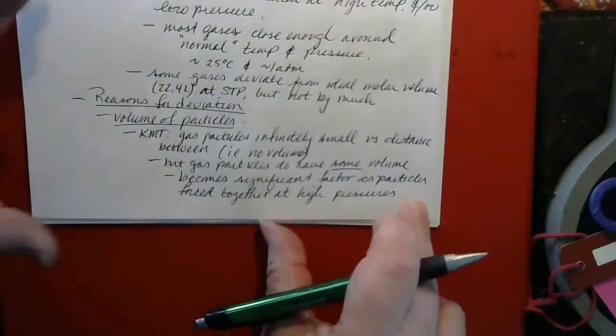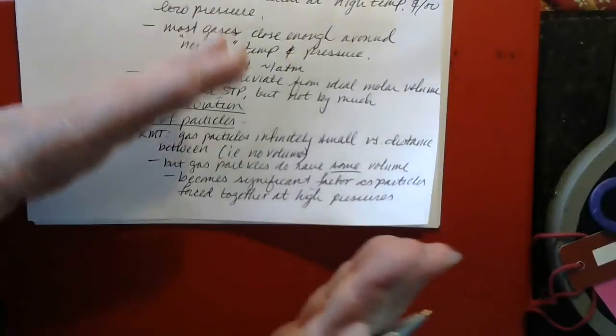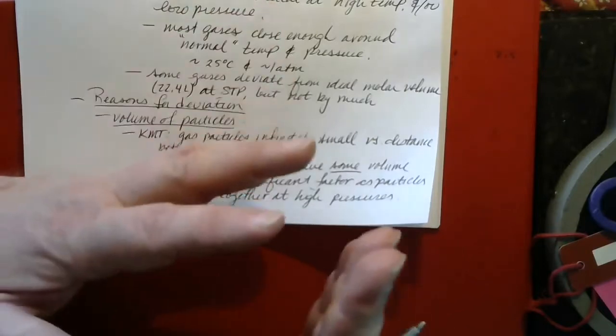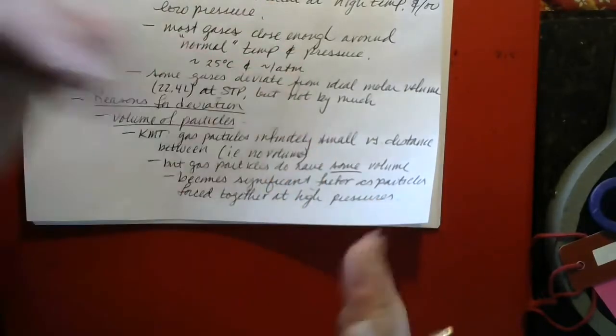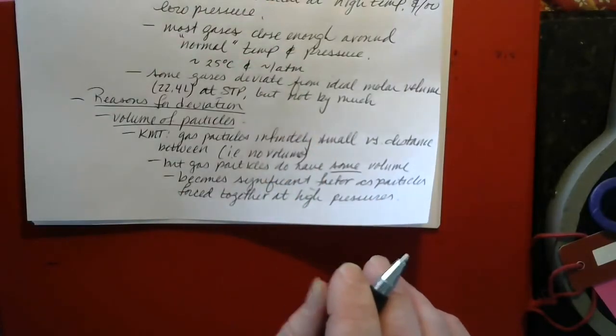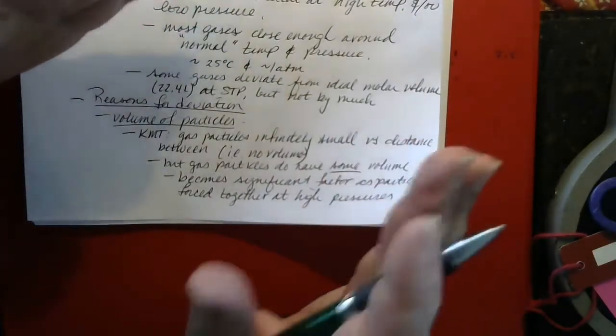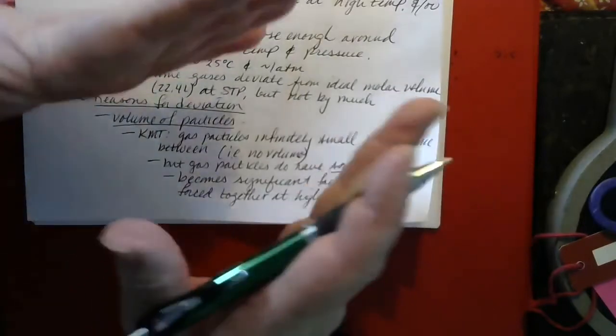Okay, so at higher pressures, you've got the empty space between the particles being compressed, and the particles are being pushed closer and closer together. And the volume of the gas should be going down at a certain rate as the pressure goes up.